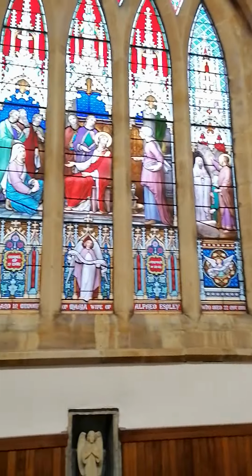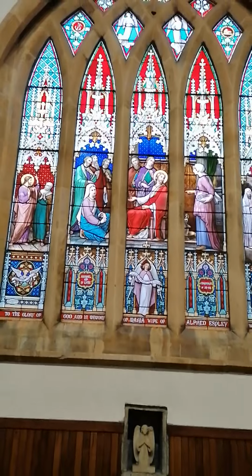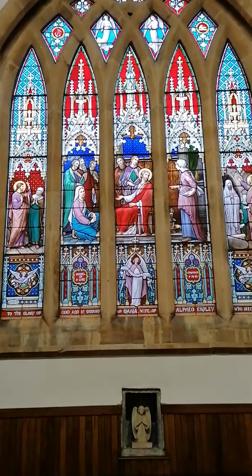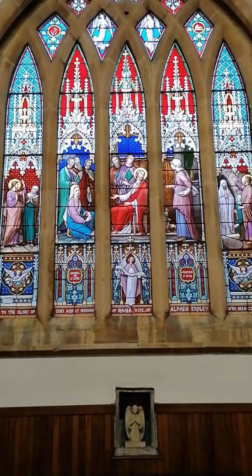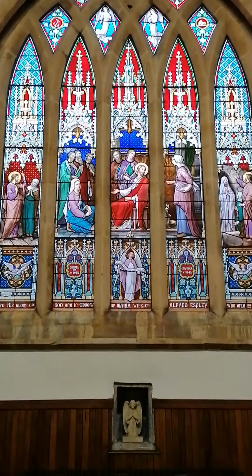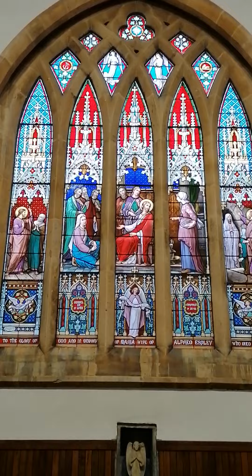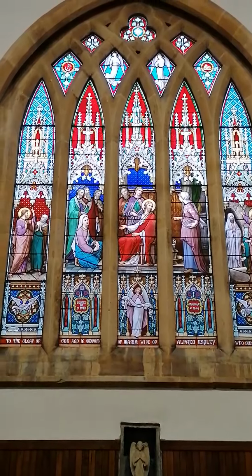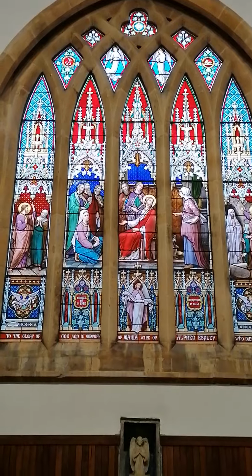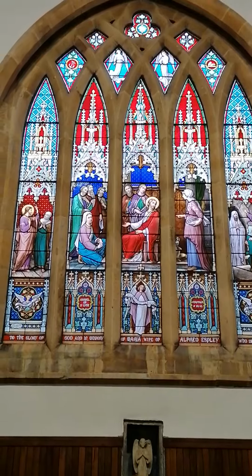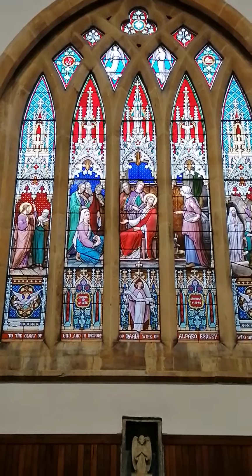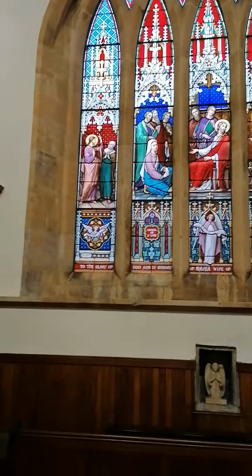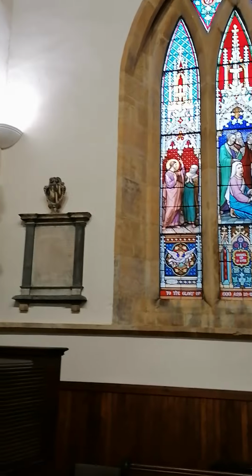And here we are. Again, such vibrant colours, to the glory of God and in memory of Maria, wife of Alfred Epsley, 1881. So obviously that's a commemoration there of the work of Jesus, and I believe it would be Mary and Martha, the story of one busy and one sitting at the feet of Jesus. And that's a fantastic story and something for us to remember.